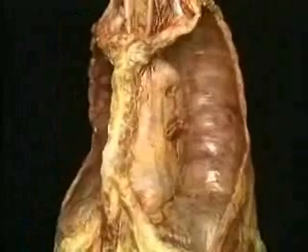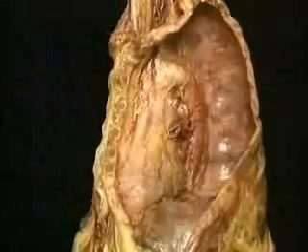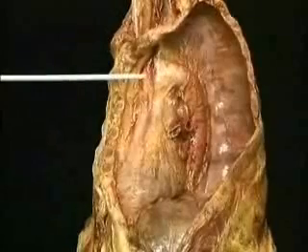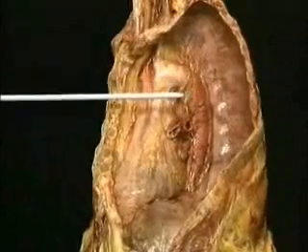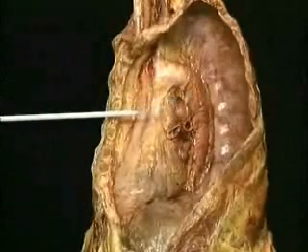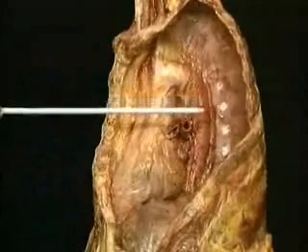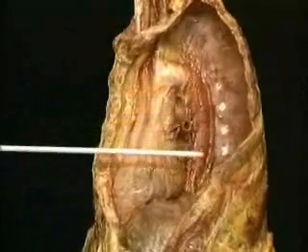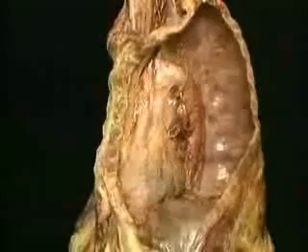Here's the left pleural cavity, with the lung removed and the heart and mediastinum undisturbed. Here's the aorta, partly hidden beneath the pleura. It emerges from the left ventricle of the heart, arches over, and runs down alongside the vertebral bodies. It leaves the thorax by passing through the diaphragm and into the abdomen.